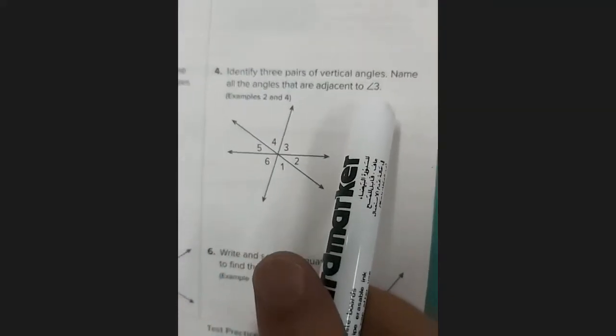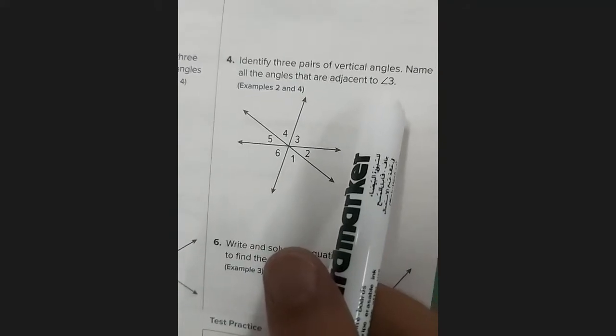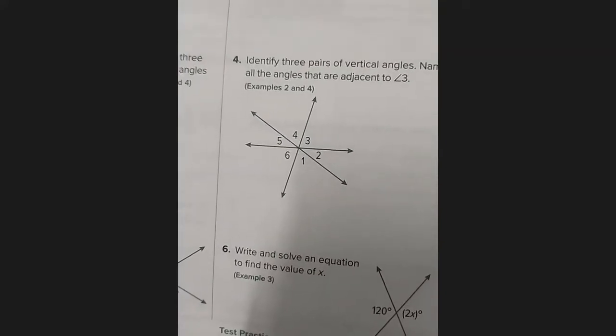Now the second part of the question tells you to find the adjacent angles for the 3, right? What are the adjacent angles for the 3? Angle 4 and angle 2.